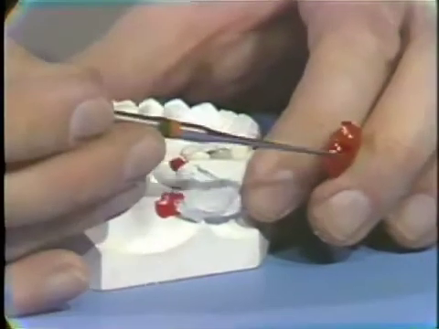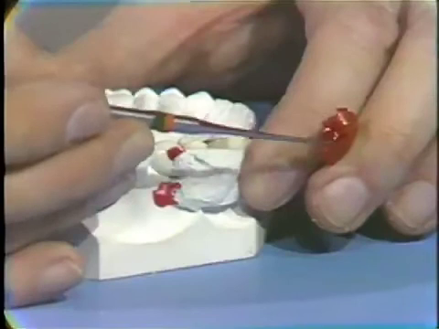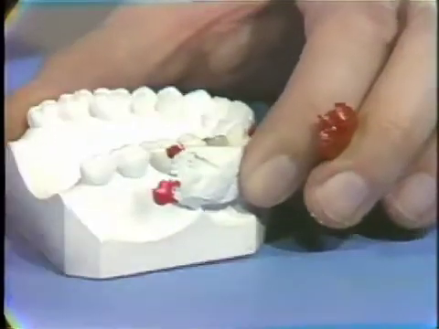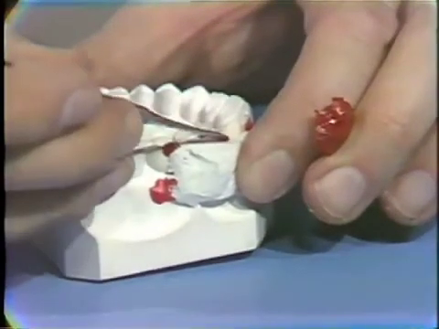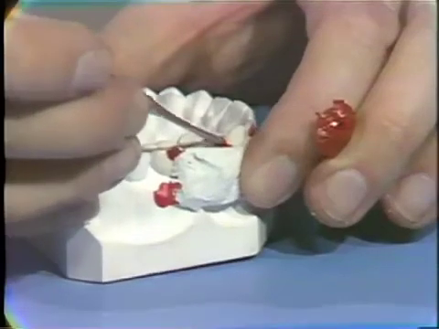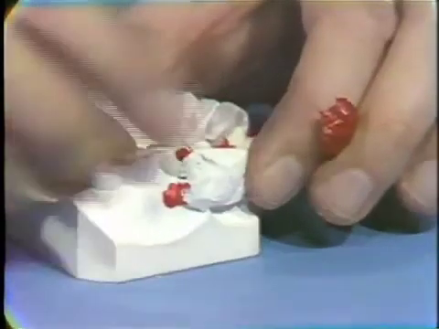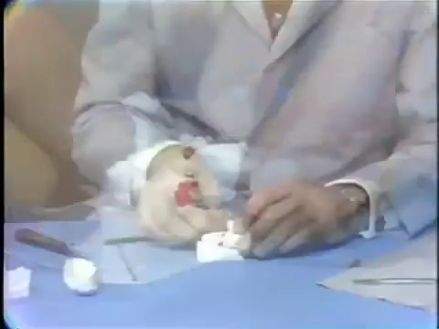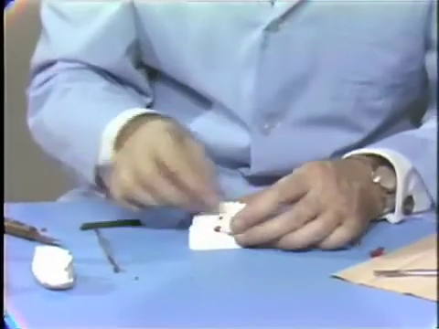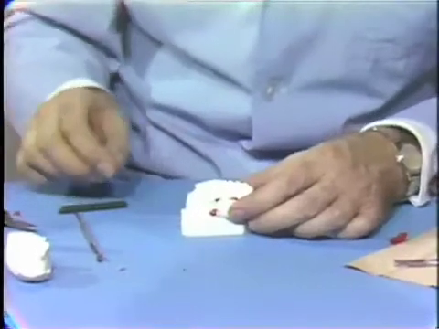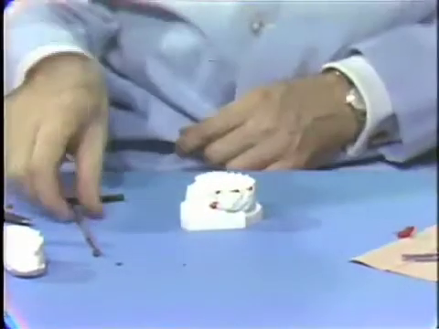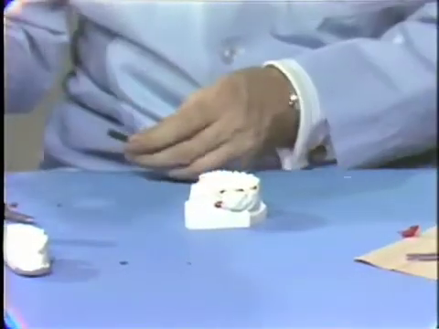Similarly, the tooth itself, or the facing, can be just tagged in here with a little wax. And then the wax on the lingual can be removed. So this will hold the tooth and the backing in position whilst the wax up is done.